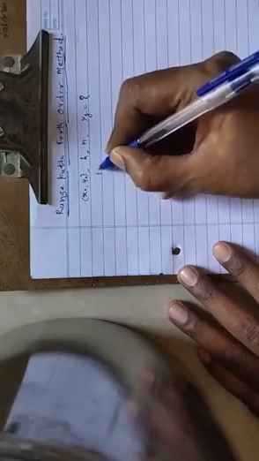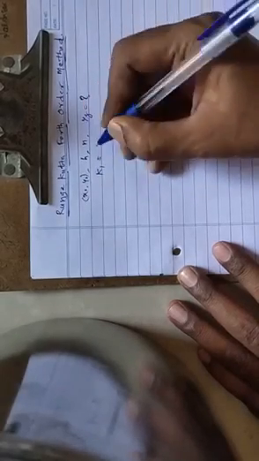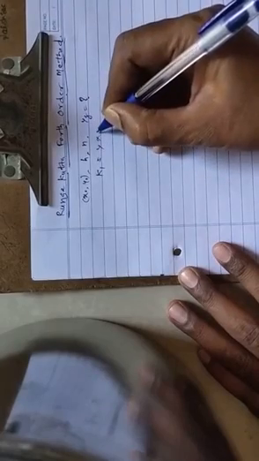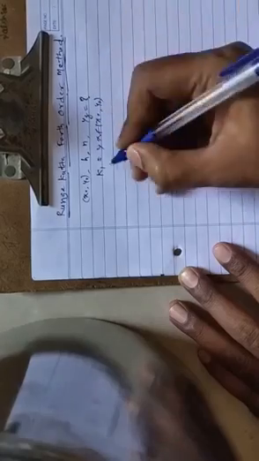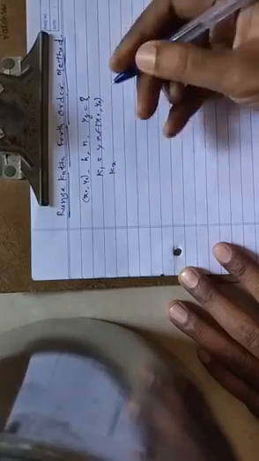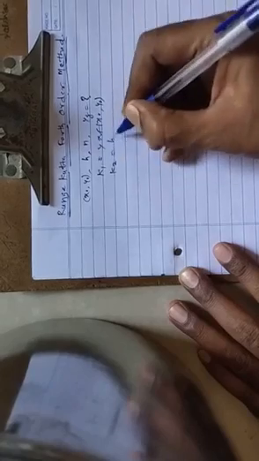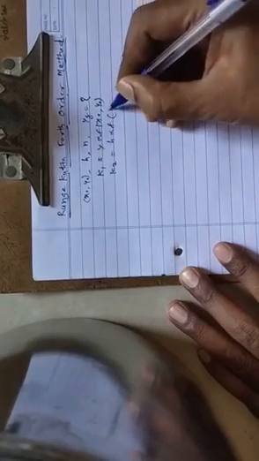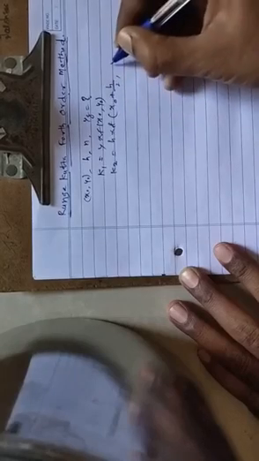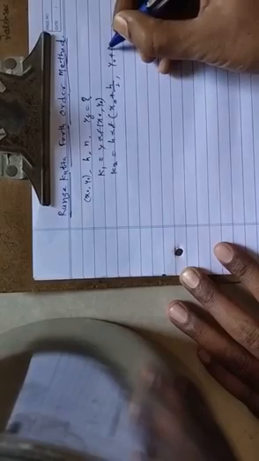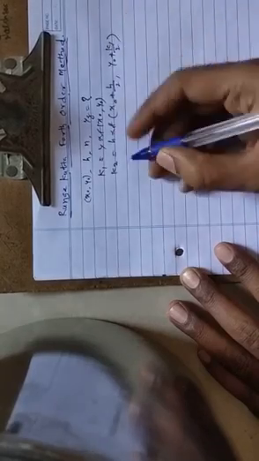The first one is K1. K1 equals h into f of x0 comma y0, and then K2 is equal to h into f of x0 plus h by 2, and y0 plus k1 by 2.